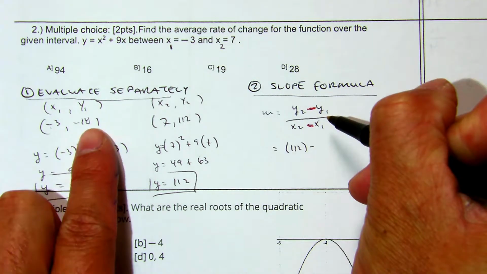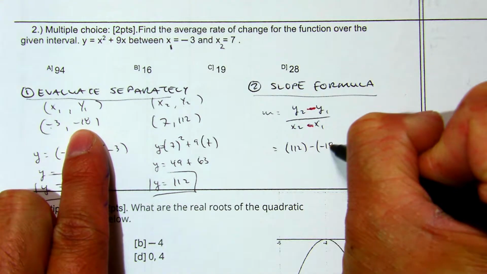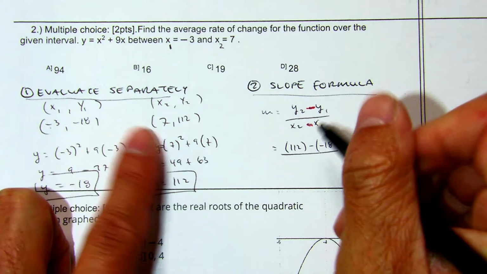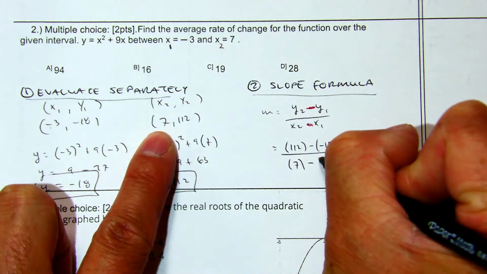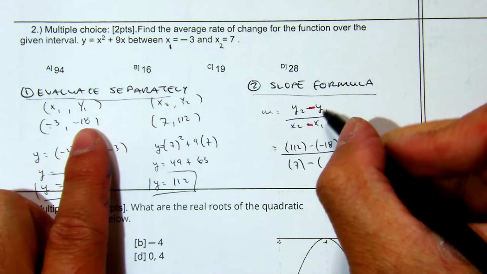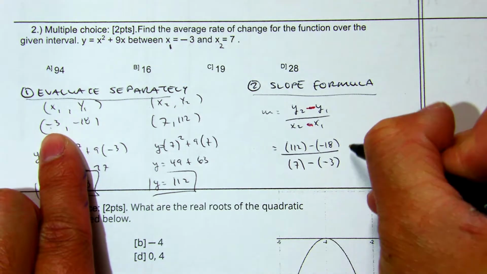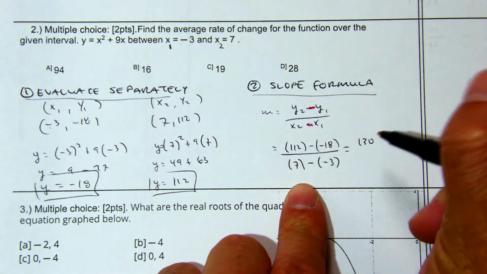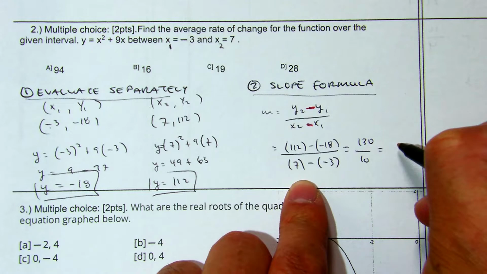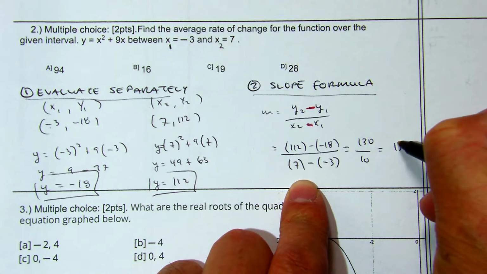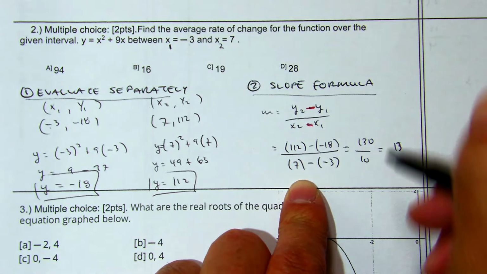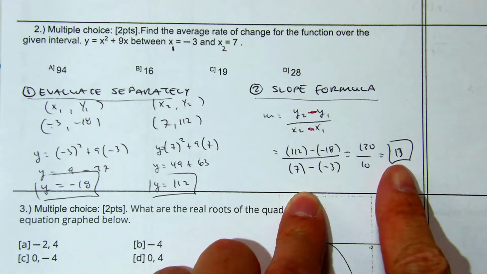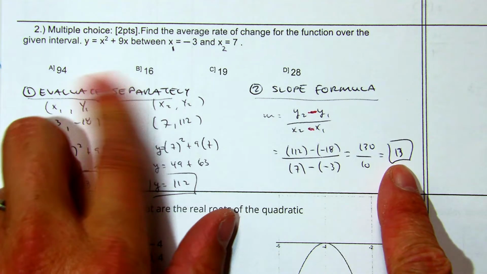My y1 value is -18. My x2 value is 7. And my x1 value is -3. If I add those together, I'm going to get 130 over 10, which is 13. Now, I made a mistake in that 13 is not one of your choices, but I decided not to grade this problem for version B.